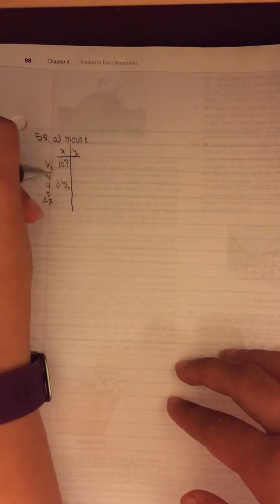So, for Part A, I started by finding all the different components of the mouse, because the mouse is the part that's in free fall. If you make a T-chart with VI, VF, A, T, and delta X, in the X and the Y direction, you're given that the velocity initial in the X direction is 10 meters per second, and because it's in the X direction, there's no acceleration, so that becomes 0 meters per second squared, and that means VF is 10 meters per second as well.